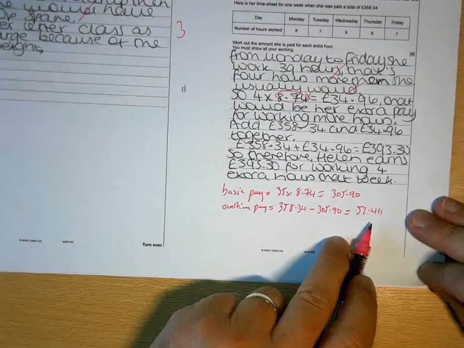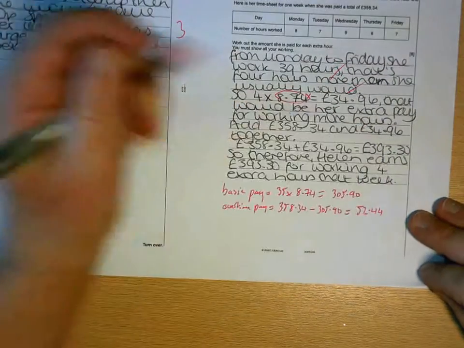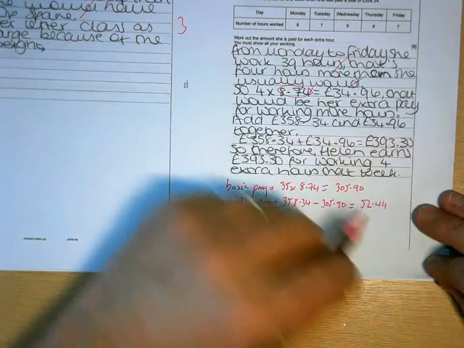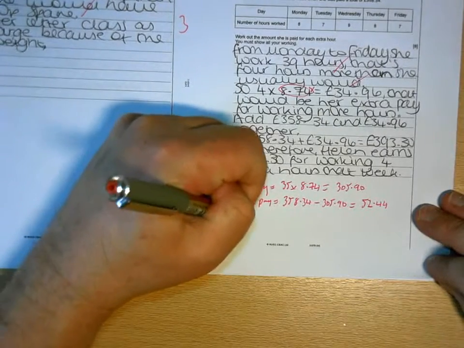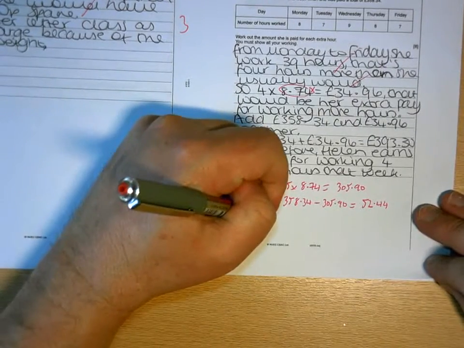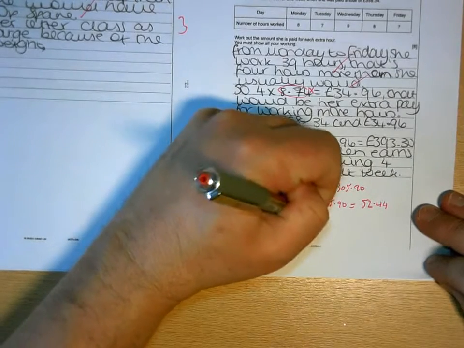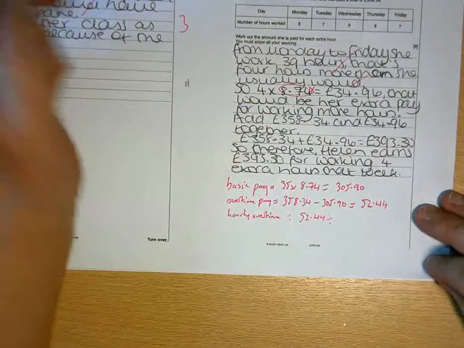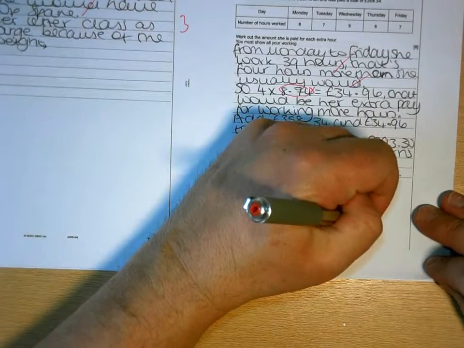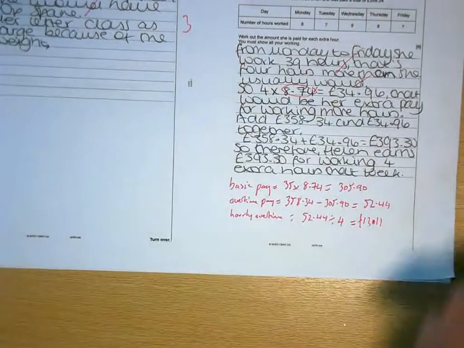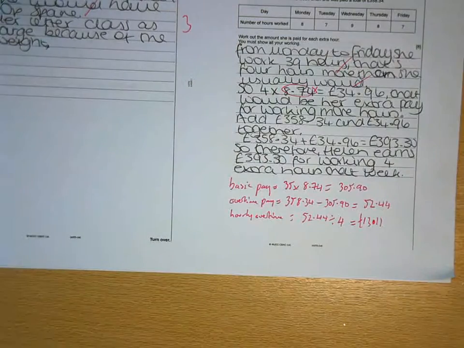Now that's what she was paid for the 4 hours overtime. So the hourly overtime pay would be £52.44 divided by the 4 hours overtime that she worked, and that works out to be £13.11. So that's the maths that you have to do.